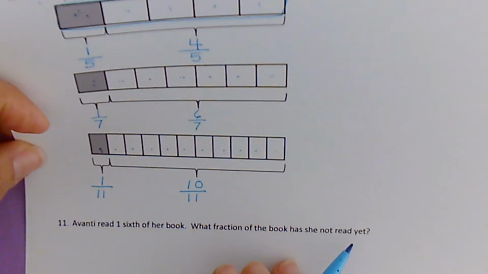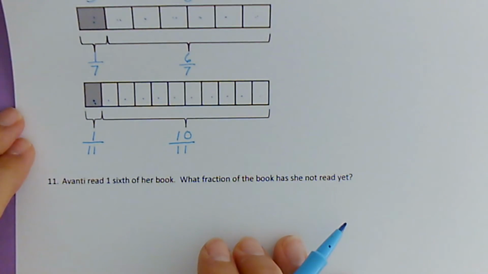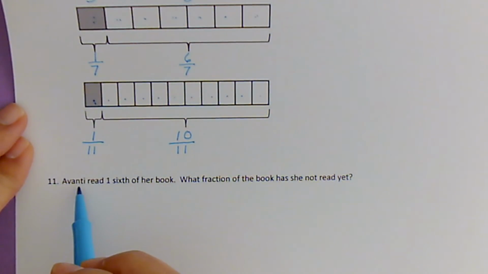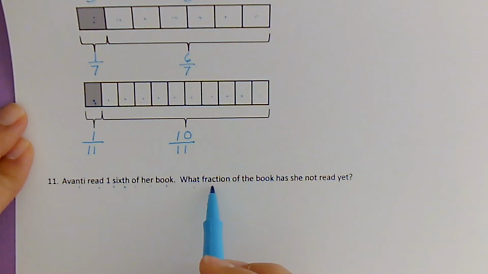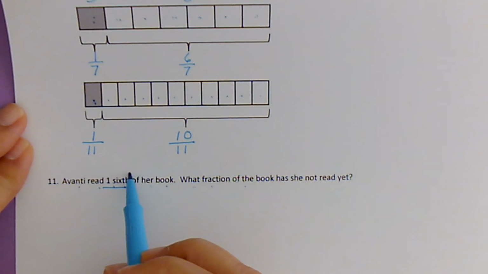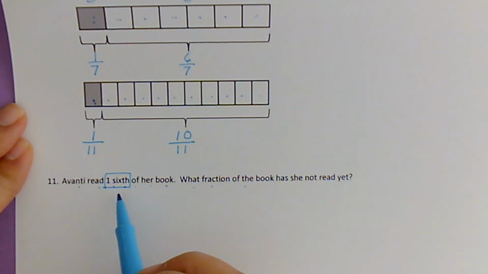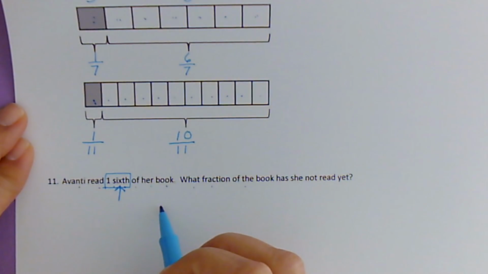All right, and then you're going to have some story problems that you're going to do, and I will make sure I read those to you. Now this one says, Avanti read 1/6 of her book. What fraction of the book has she not read yet? Okay, so our clue right here is she read 1/6 of it. So what does that tell you that they divided it up into? You're right, they divided it up into sixths.